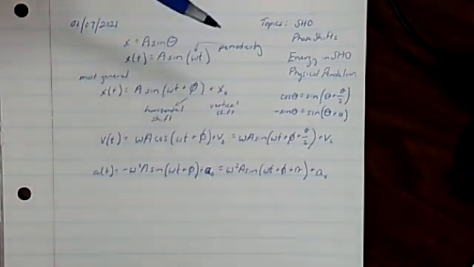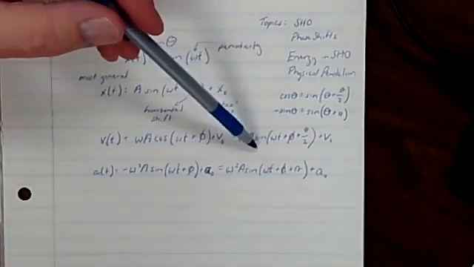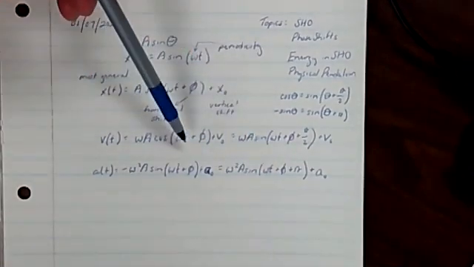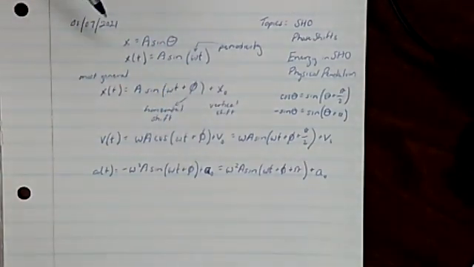So the implication here is that they're all going to have the same frequency, but they'll differ in a phase shift. So let's take a quick look at that.